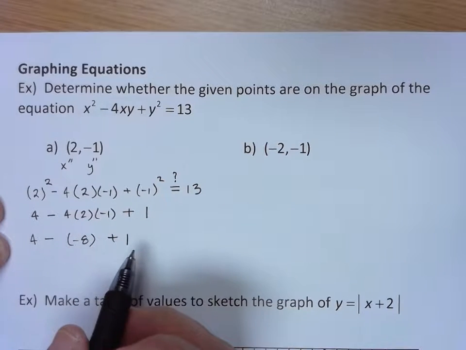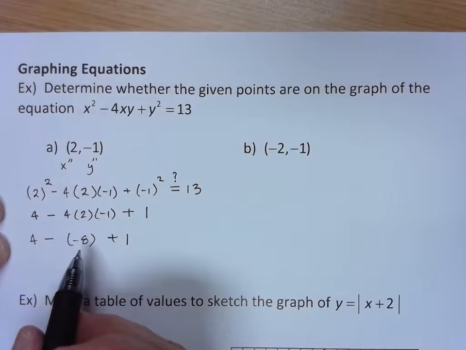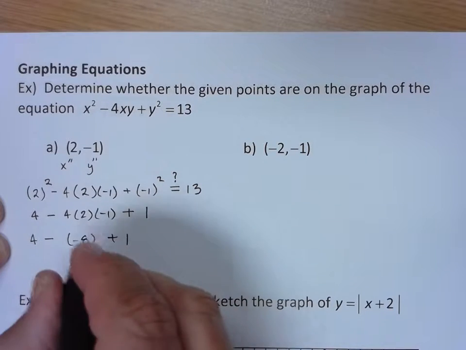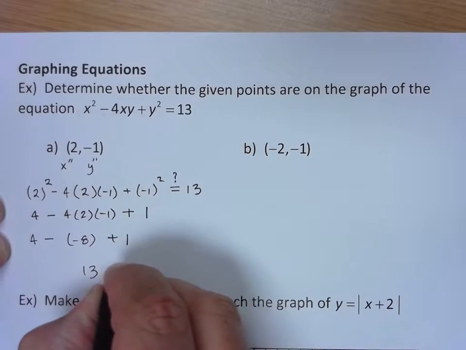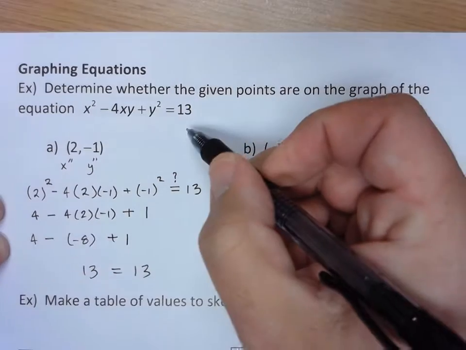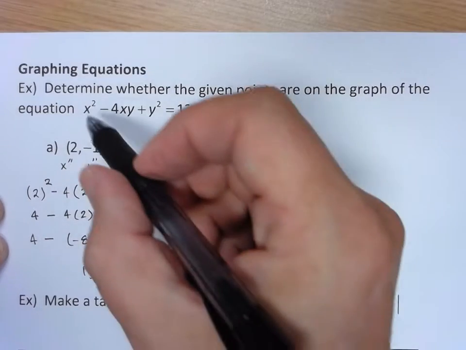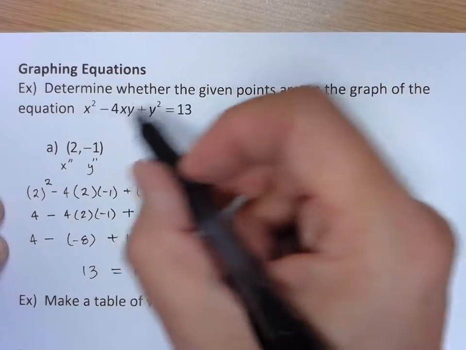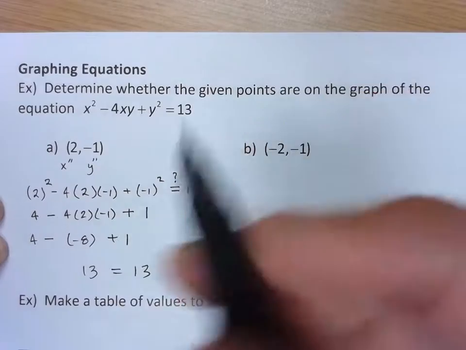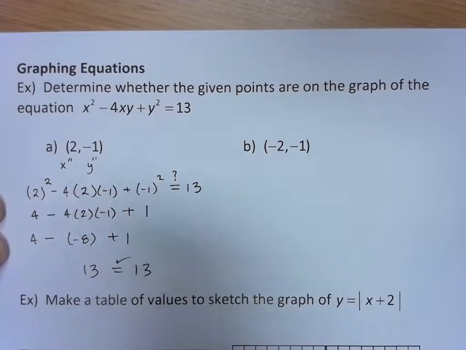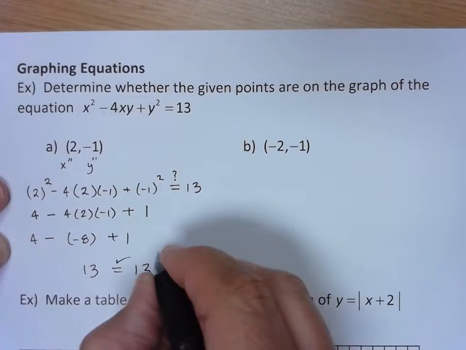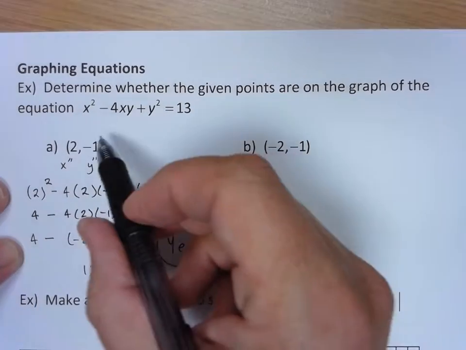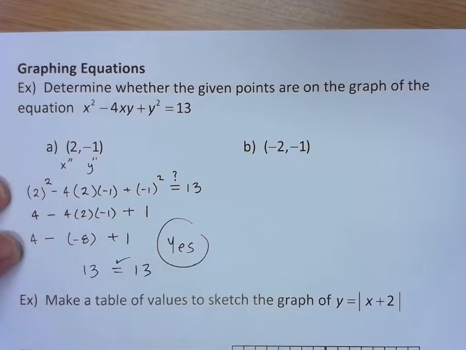And then add left to right. 4 minus -8 is going to be 4 plus 8. That'll be 12. 12 plus 1 is 13. And according to the mathematical sentence up here, any point that's on this equation's graph has to have the xy coordinate going through this calculation and equaling 13. And since it does, that means this is a point on the graph. So I guess the answer will be yes. Determine whether the given points are on the graph of the equation. Yes, the point is on the graph.